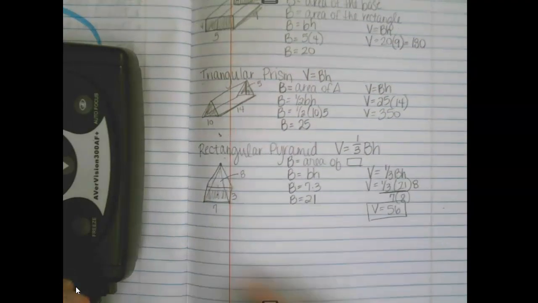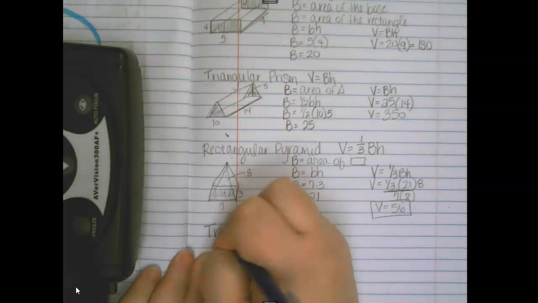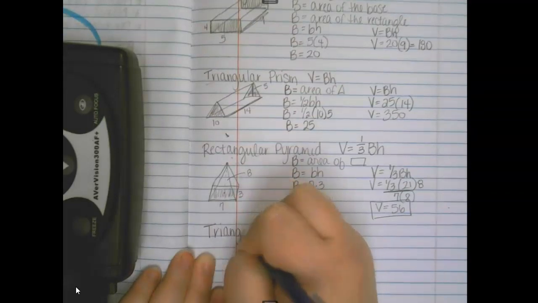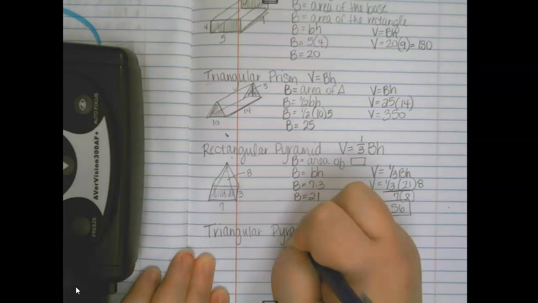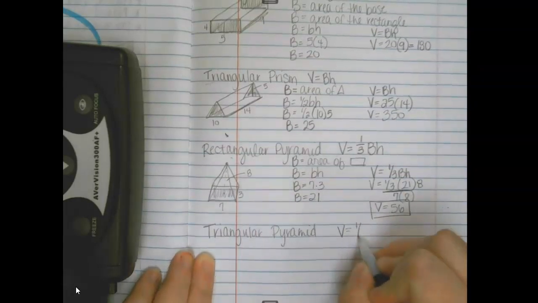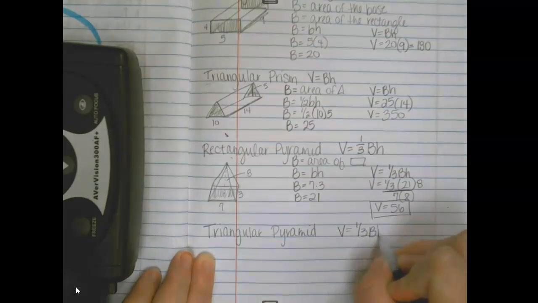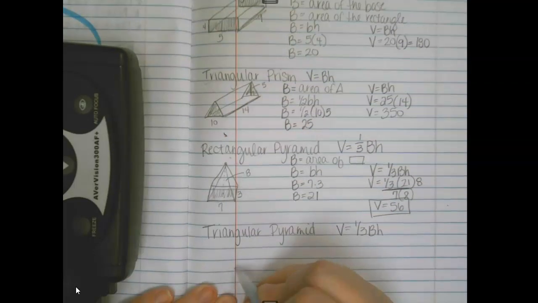All right, our last one is a triangular pyramid. And I'm not going to lie, this one is really visually hard to see. It doesn't show up on STAR tests very often because, honestly, drawing pictures of it is actually really hard. But we're going to do our best. So we're going to draw a triangle. I'm going to have mine going sideways like that.